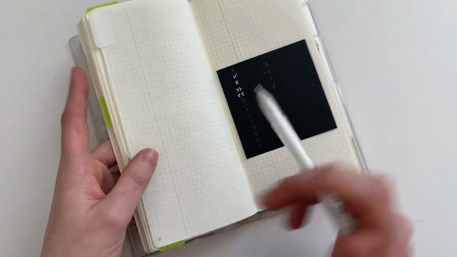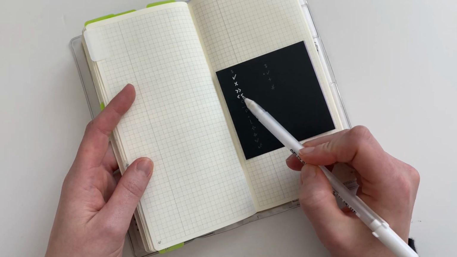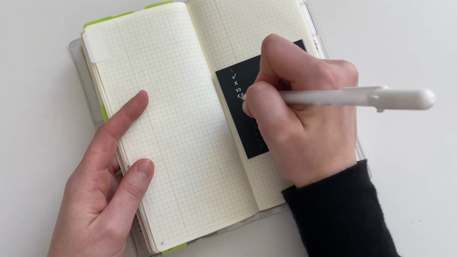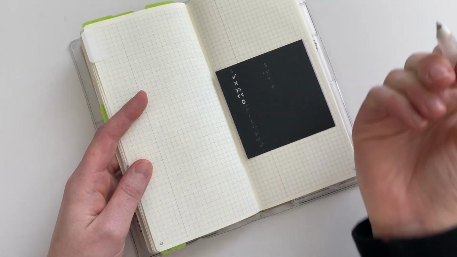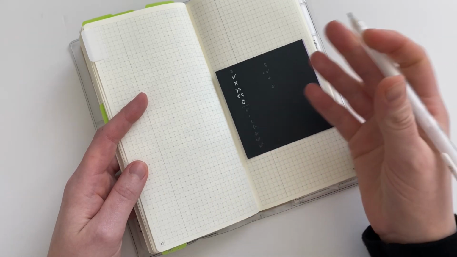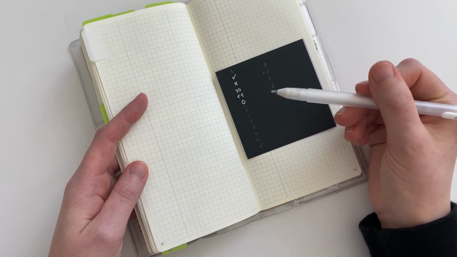That way I know, hey, I am aware of that item, it lives somewhere else, so I'm not going to lose it. Another symbol that I use quite a bit is a circle. So this is what I use to mark events and appointments. To me, an event or appointment basically means I have to leave my house for that, or I need to be on a call at a specific time.